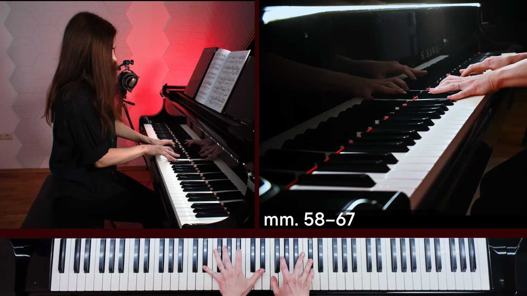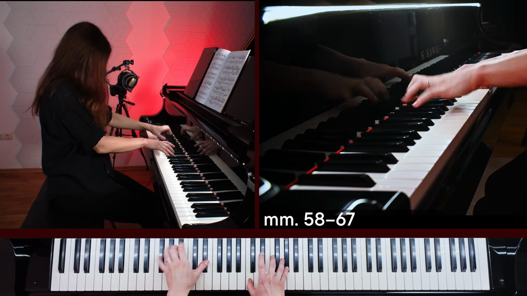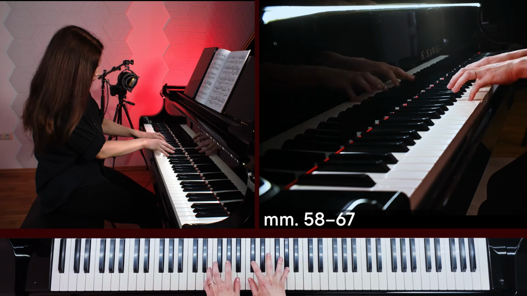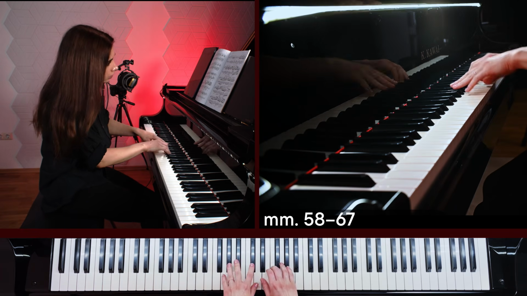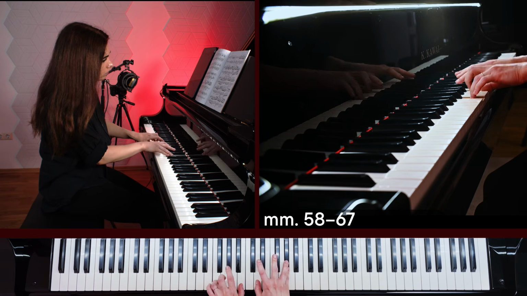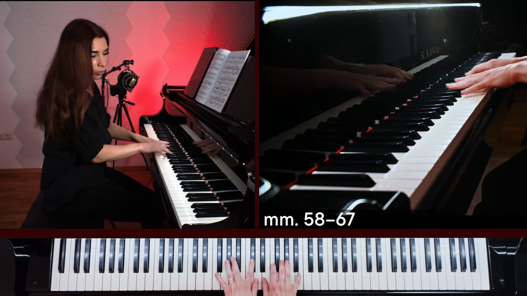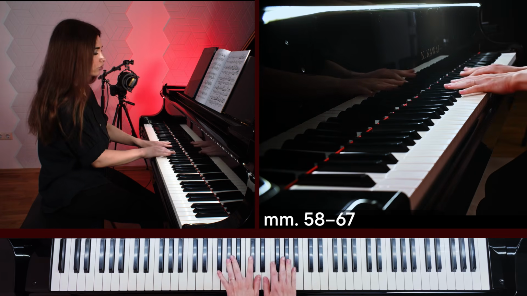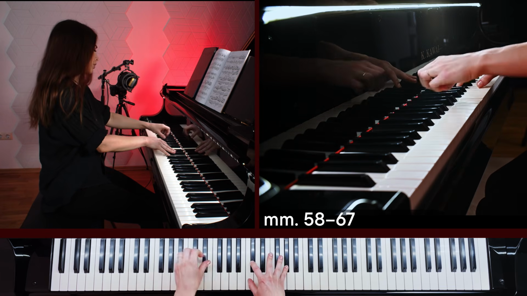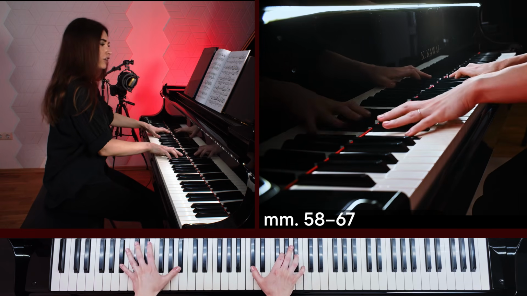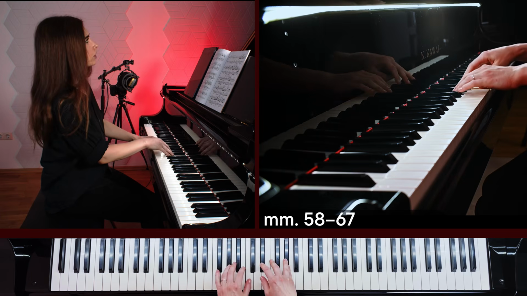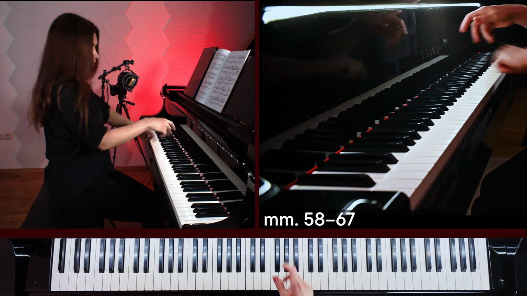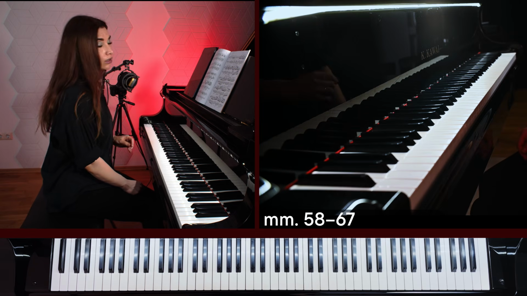Change. Make sure you're cleaning up your pedal here. So we do not end up with greasiness like this. It's not good. So change. Use half a pedal and change frequently, especially here. One more time, slowly. So you always should have only one harmony per pedal in Chopin, please.